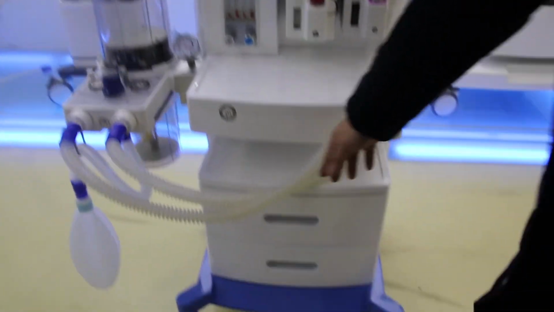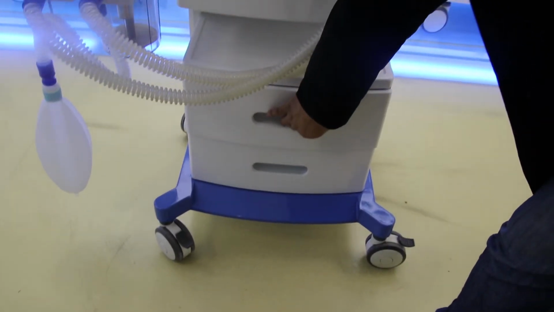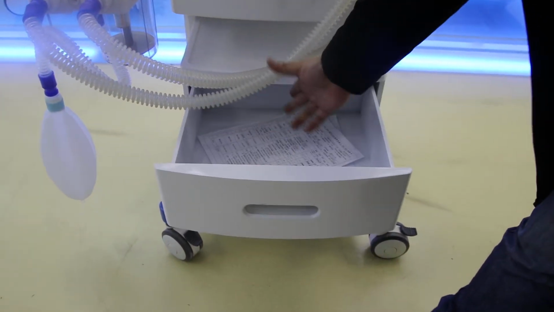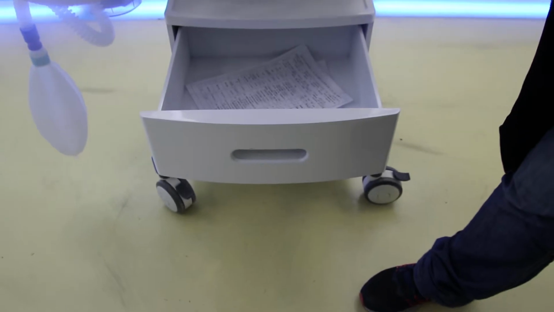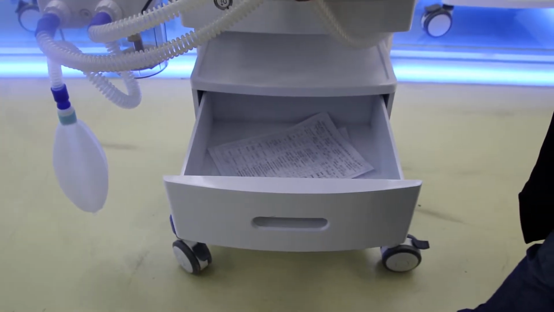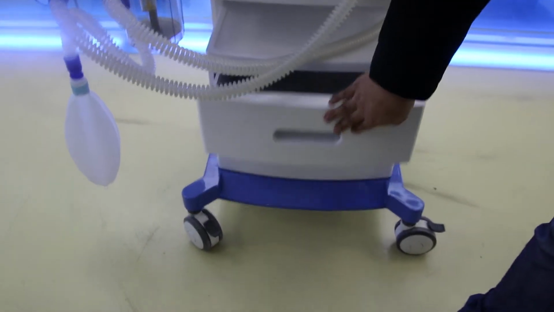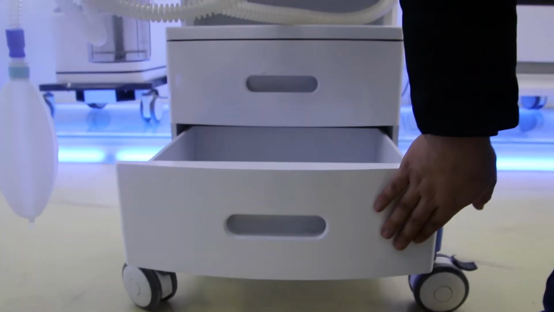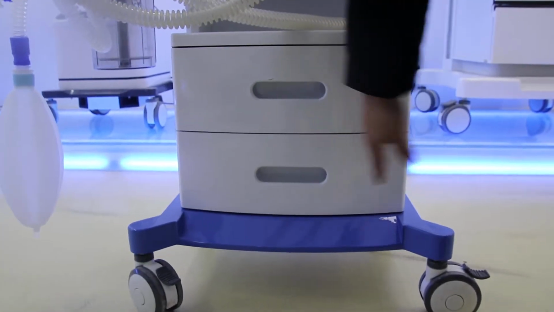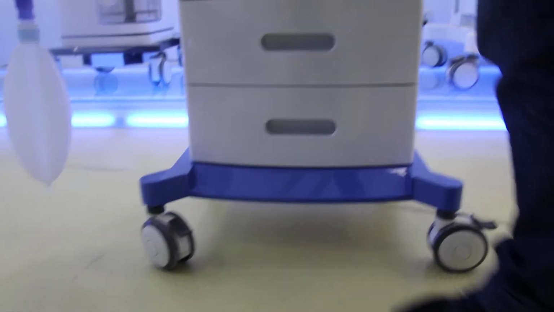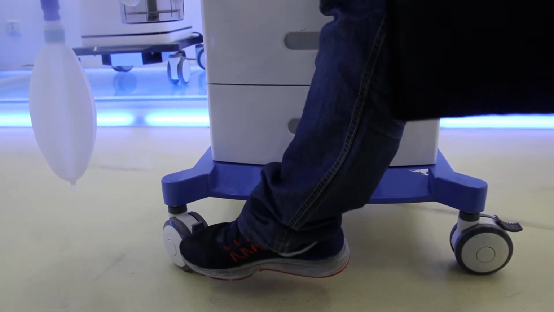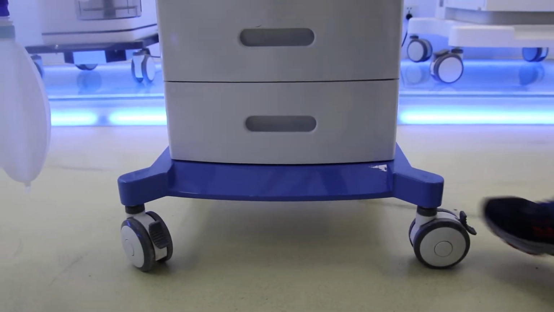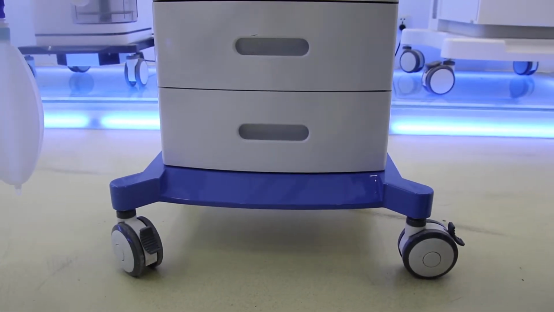Here, let me show the space of the drawer. Inside the space, we can put all the accessories and also the documents for the patient. And we have 2 as standard. For the wheels, the front 2 have a brake. Just use your foot to tap it down, and then it will be very stable and cannot be moved.